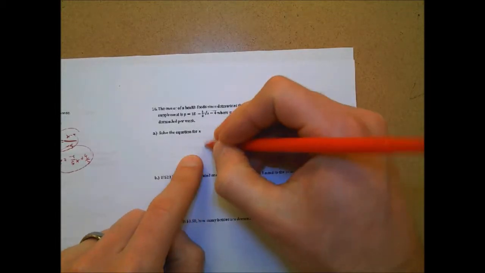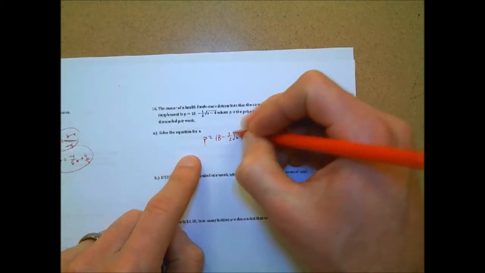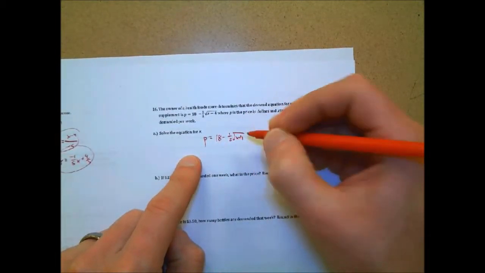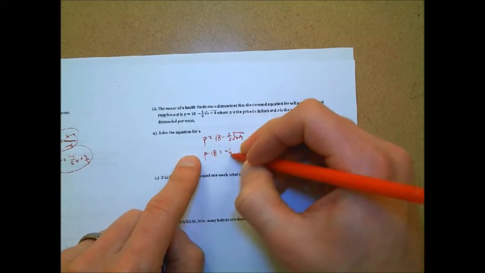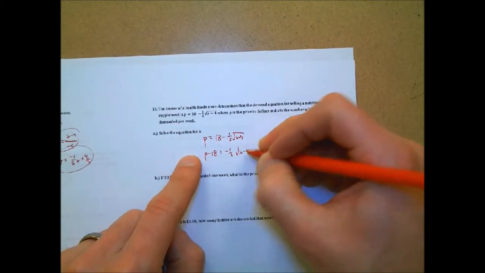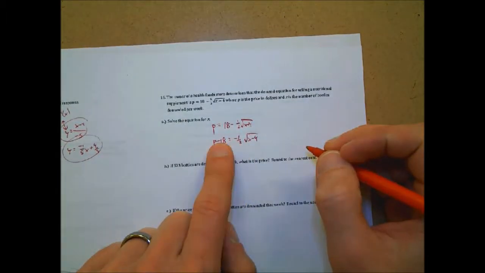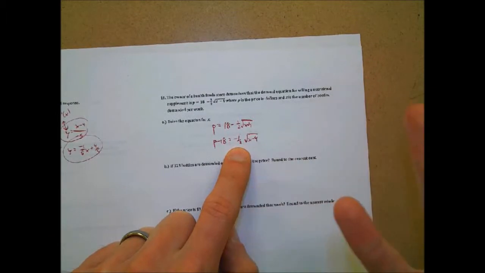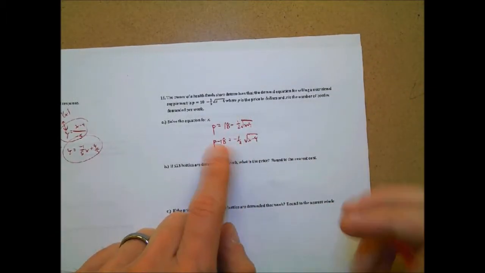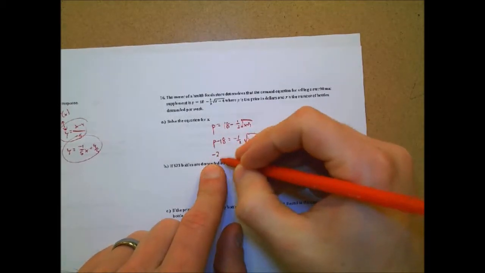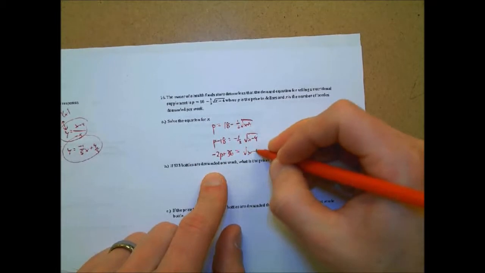So we'll have P equals 18 minus 1/2 square root x minus 4. We'll start by subtracting the 18 over. Then we're going to get rid of that negative 1/2, so I'm going to multiply both sides by negative 2. I could divide both sides by negative 1/2 if I wanted to, but dividing by a fraction is the same thing as multiplying by its reciprocal. So I get negative 2p plus 36 when I multiply by negative 2 over here, and then this is just root x minus 4.